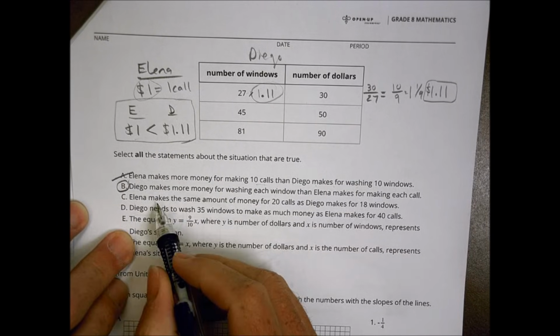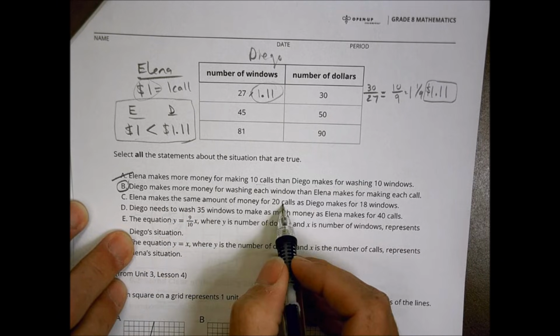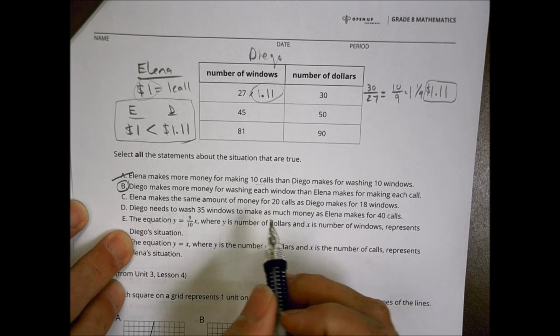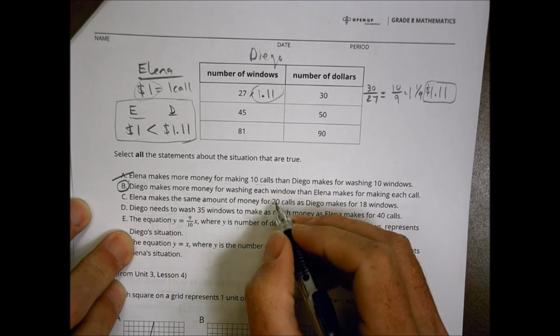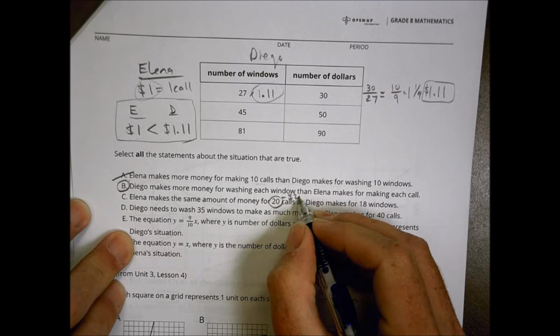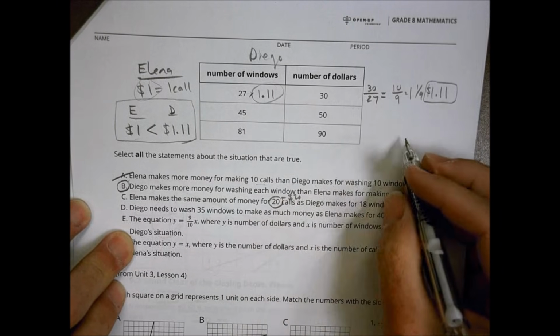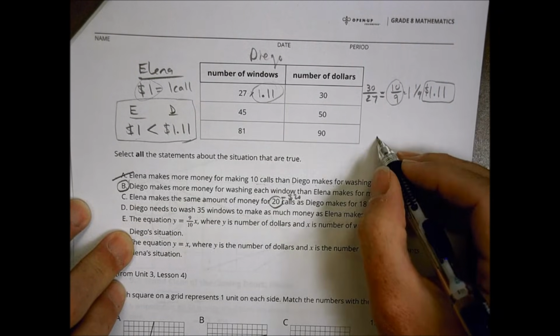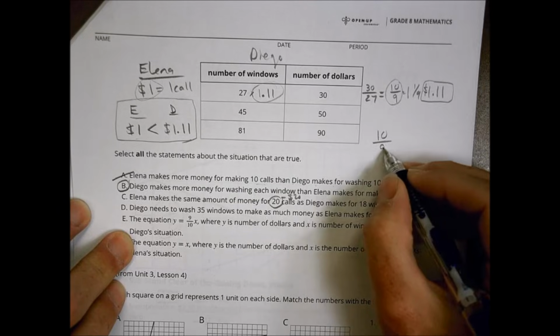Elena makes the same amount of money for 20 calls as Diego makes for 18 windows. That's a great question. Well, we know that for Elena, 20 calls is going to be $20. Now for Diego, 18 windows, let's use our rate of 10/9 and do 18.